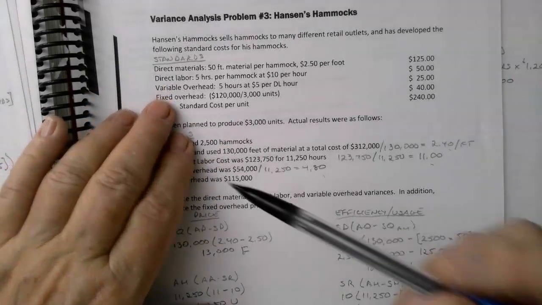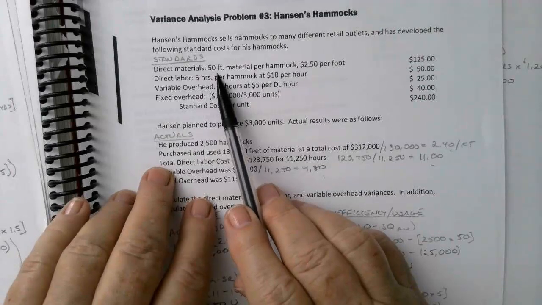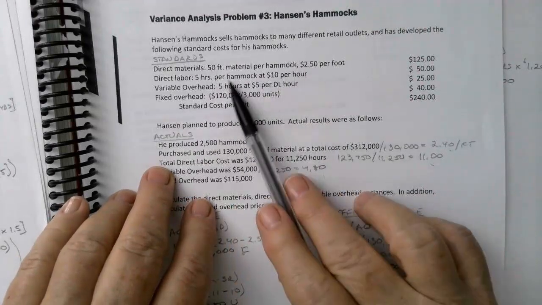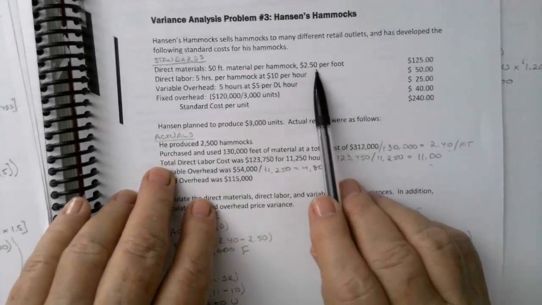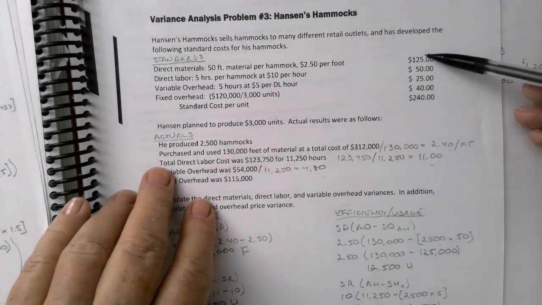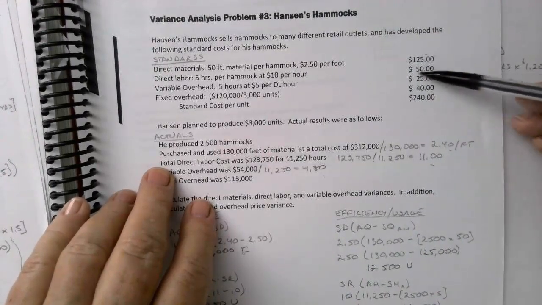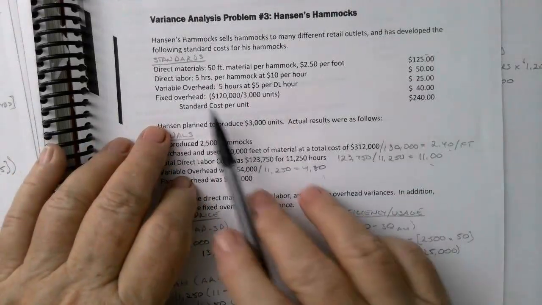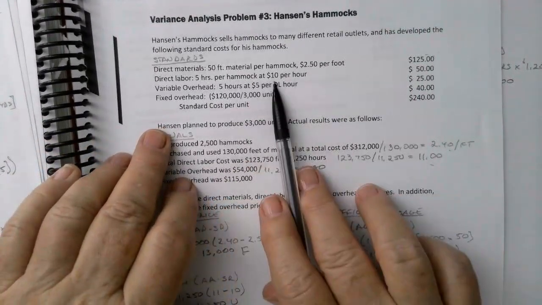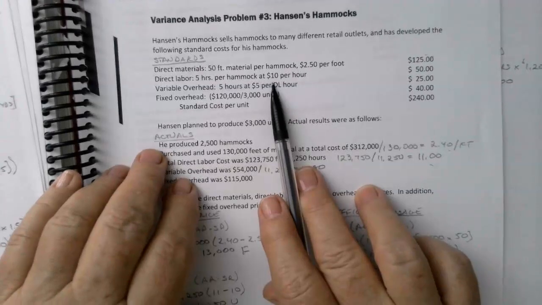In the first one, we've got direct materials, 50 feet of material per hammock at $2.50 per foot. So these are your per unit costs, and generally we won't use these. Direct labor is 5 hours at $10 per hour. This is a standard.